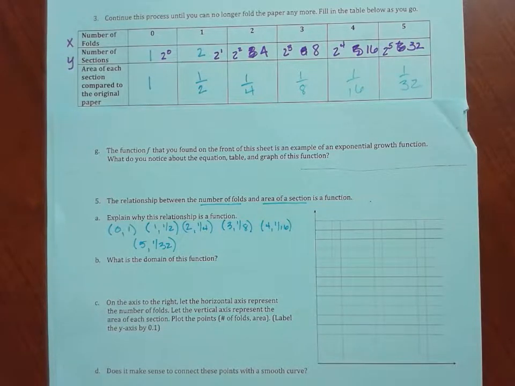Okay, so we know it's a function because there's 1 to 1 for every x. There's only one y. So what's the domain going to be?